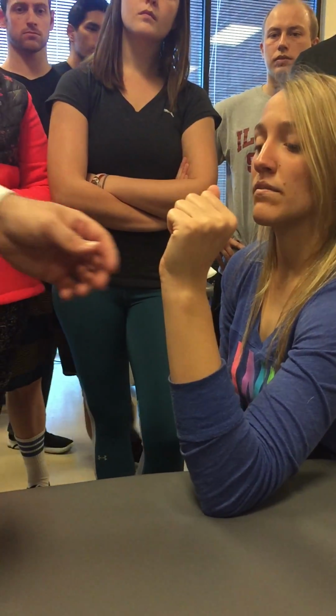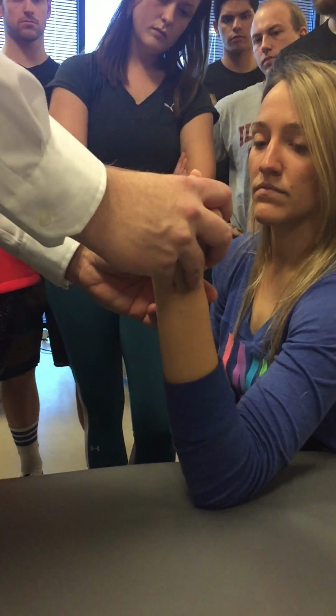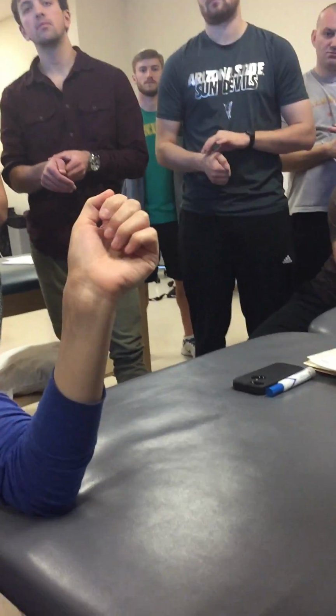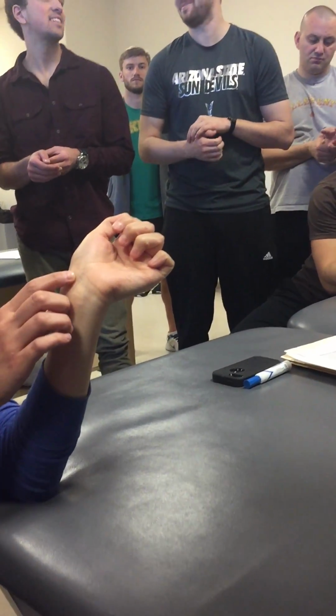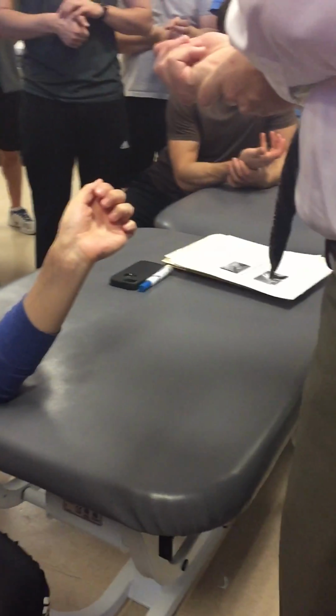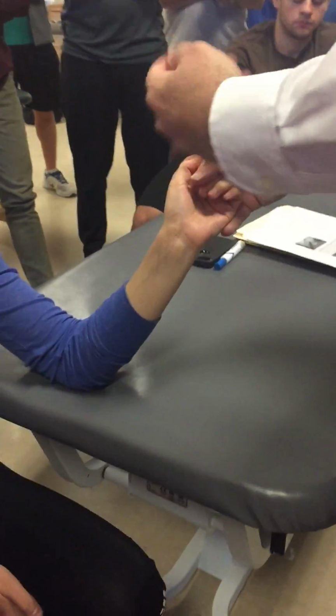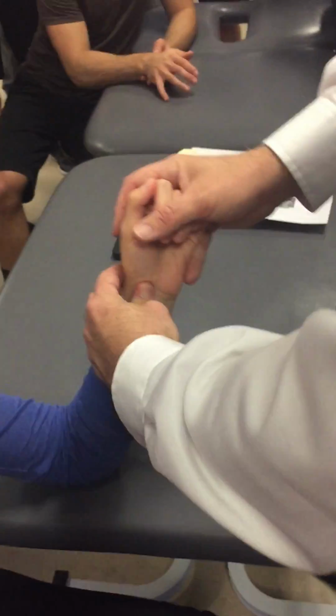And what you want to start with is the scaphoid. The tuberosity of the scaphoid is going to become very prominent when you go into ulnar deviation. It'll be very easy to find. So if you guys want to just move your wrist back and forth, you can feel the scaphoid and the tuberosity of it right there at the base of the thumb.